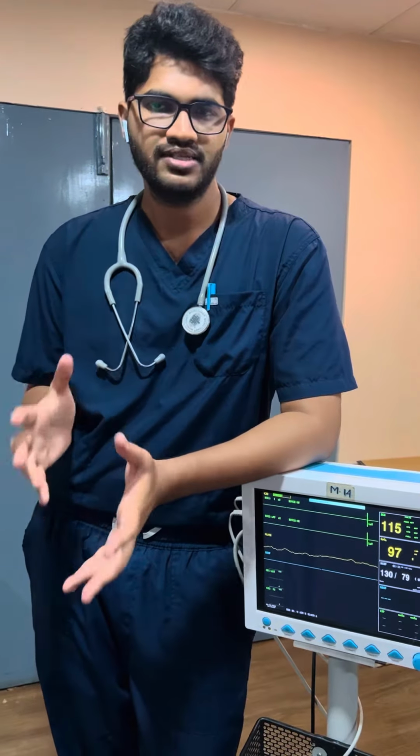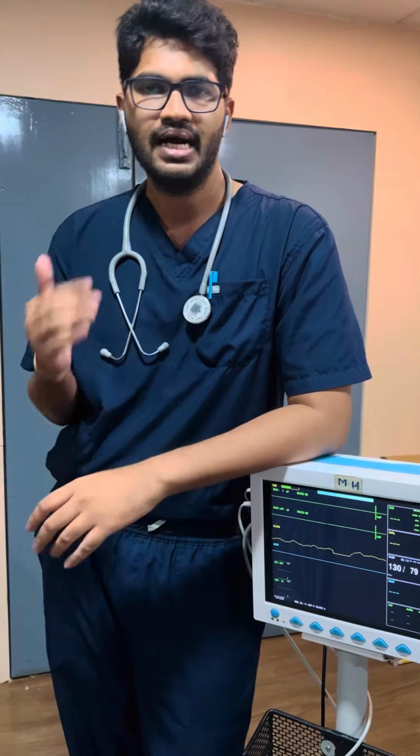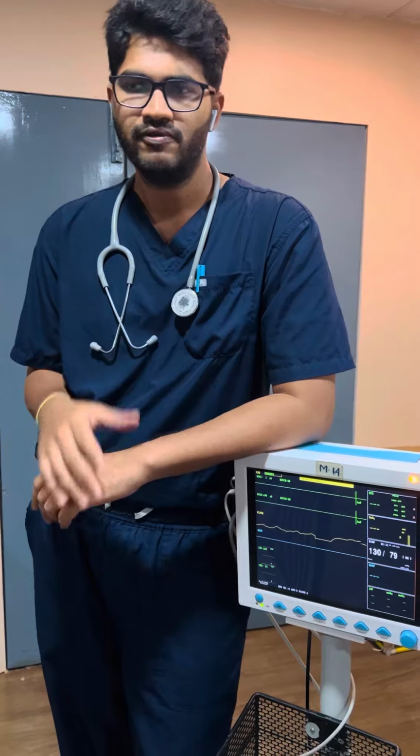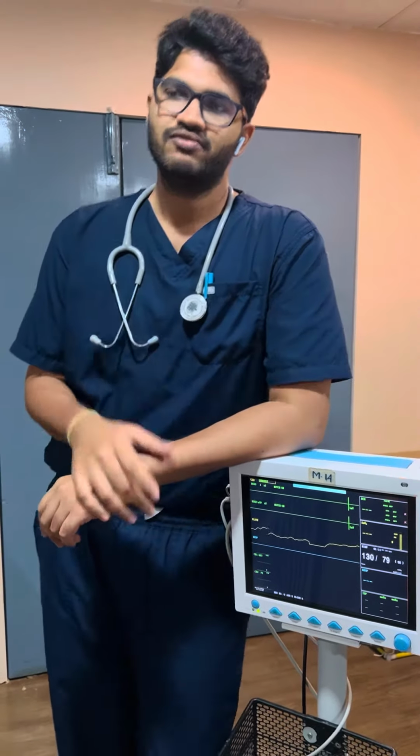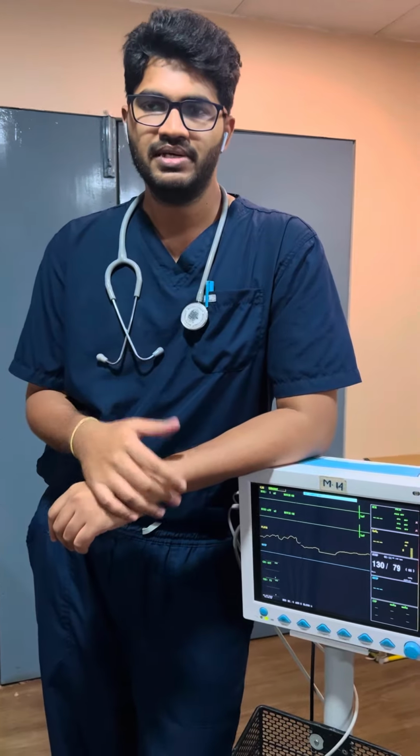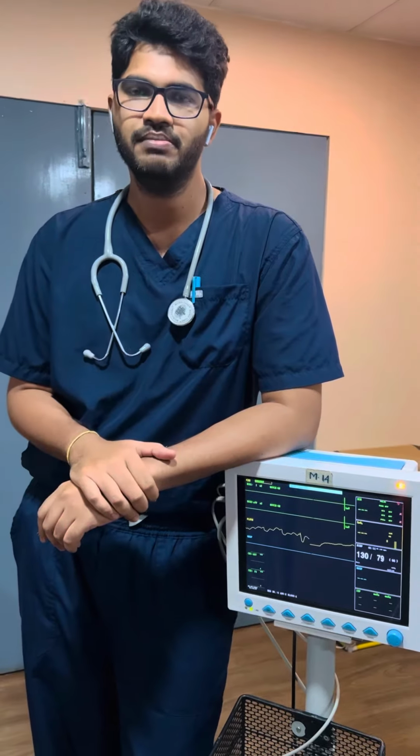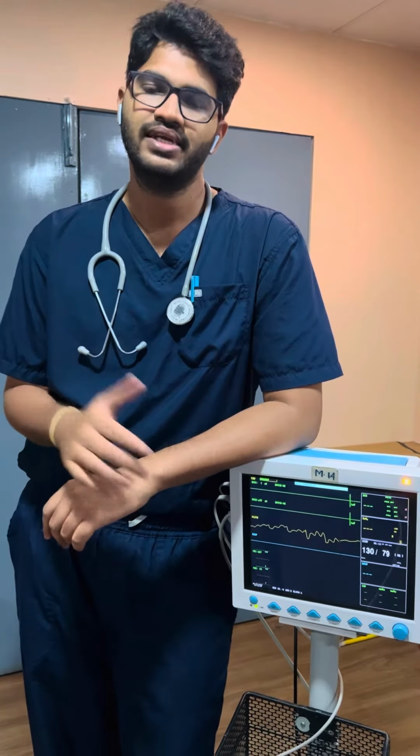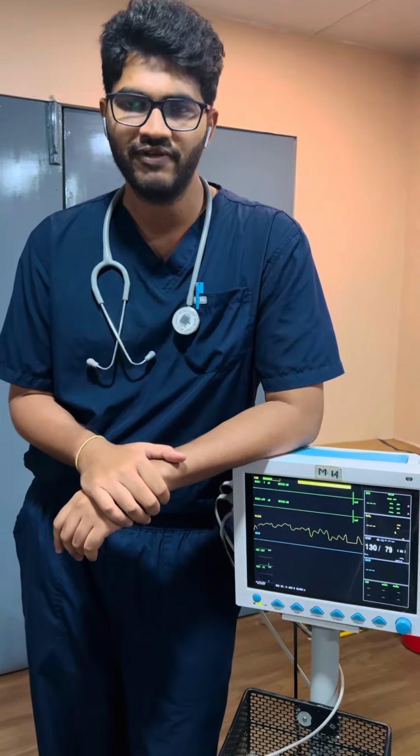So how to calculate the shock index? It's quite simple. Heart rate divided by systolic BP. For example, if you take a heart rate of 60 and systolic BP of 120, I know it's a very common number, the shock index will be around 0.5.